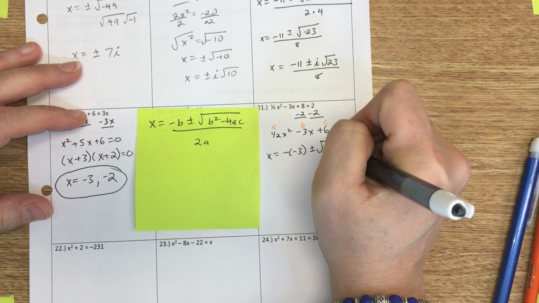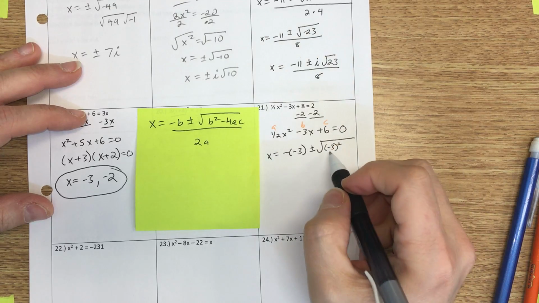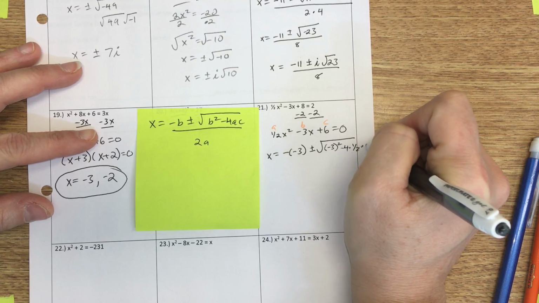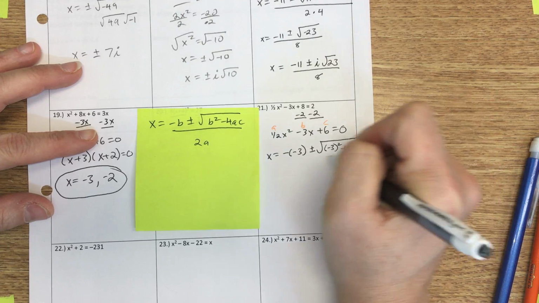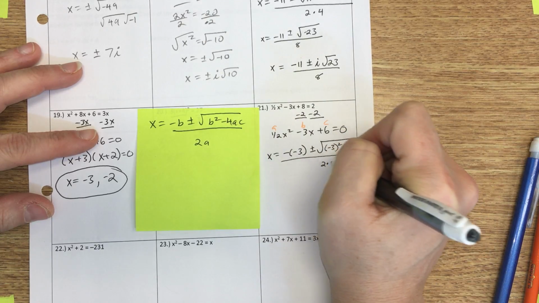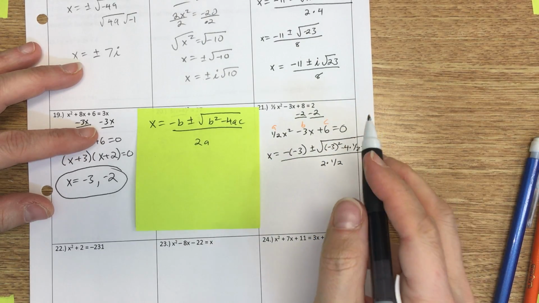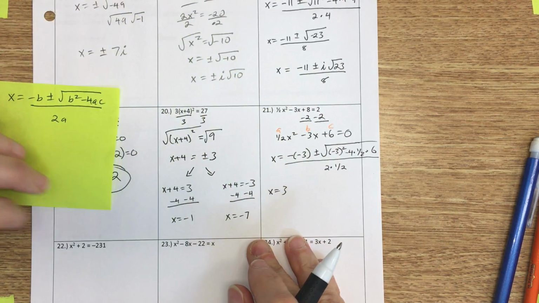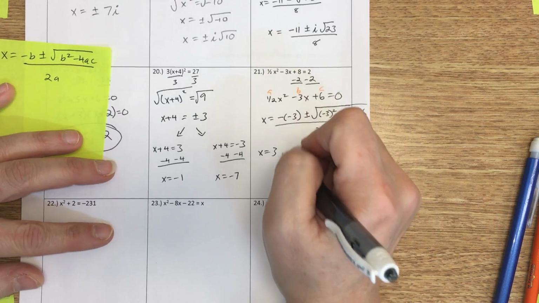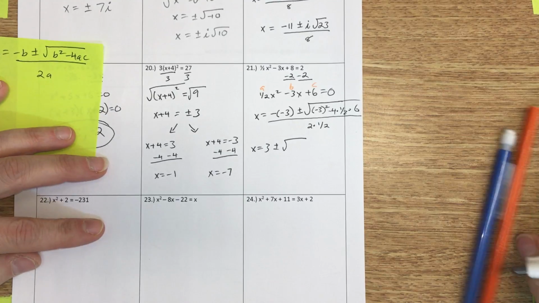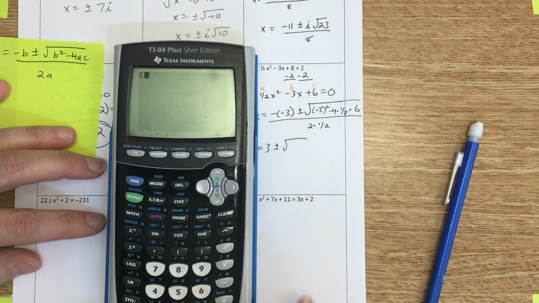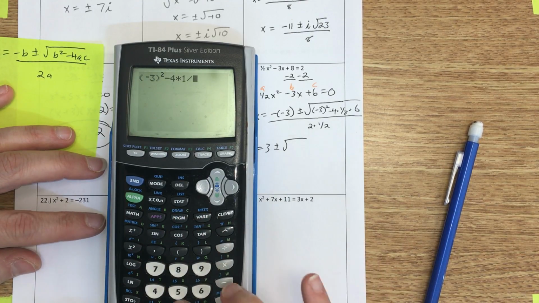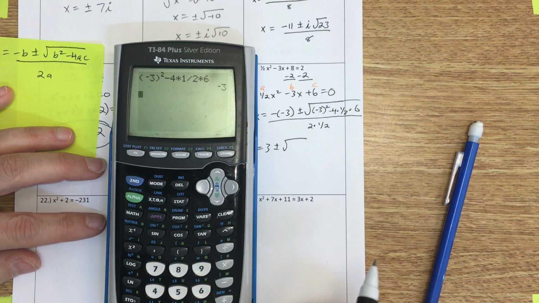Plus or minus the square root of b squared. Be careful because you don't want to get stung by the negative sign. Put it in parentheses. Minus 4 times a times c, 6, all over 2a, which is kind of nice because 2 times 1/2, that's not so bad. All right, so here we go. Negative 3 is just 3. Plus or minus the square root, now it's calculator time, and watch how I type it in. Negative 3 in parentheses squared minus 4 times a, just 1/2, times c, and I get negative 3.